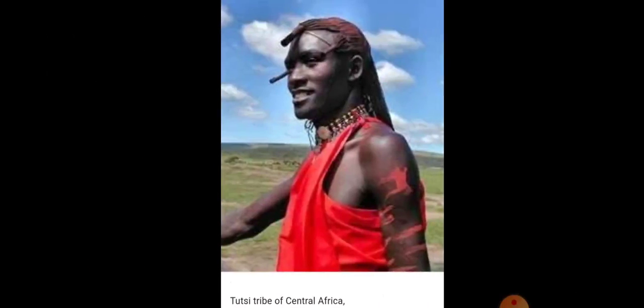Now Tutsis. Tutsis dwell in central parts of Africa. Earlier they were ruled by a Tutsi king and they were dependent on cattle rearing. Their lifestyle afforded a lot of time which encouraged them to get involved in poetic and artistic activities. They are known for their epic songs and poems.